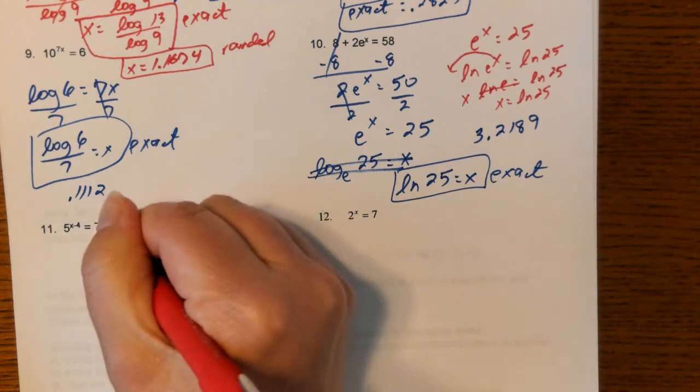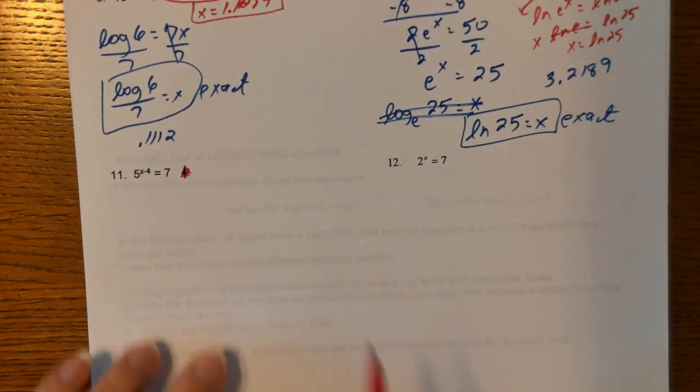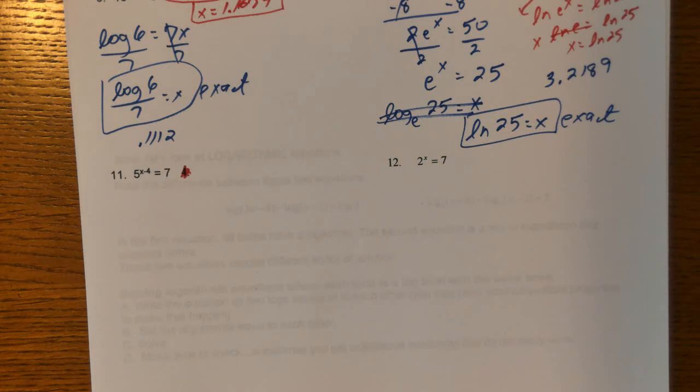Okay, not sure why that 4 decimals there. Sorry about that. Okay, watch this one, slight twist in this one that we haven't seen so far.